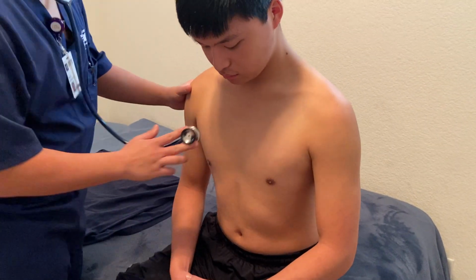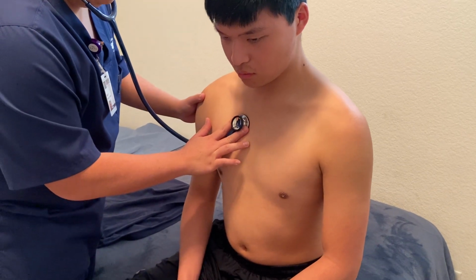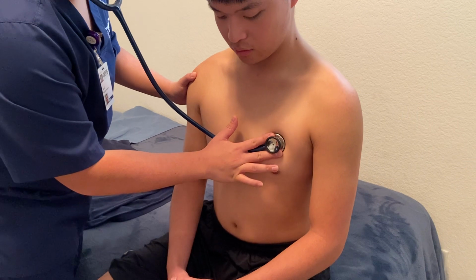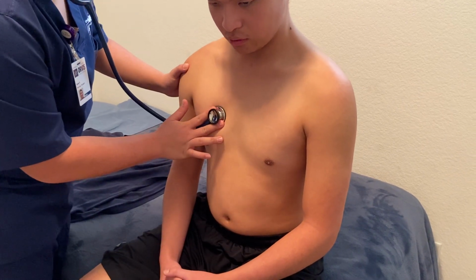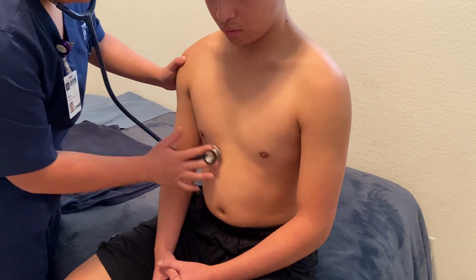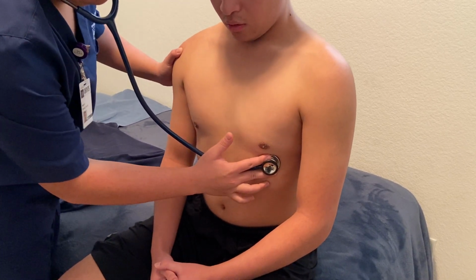Okay? So Mr. Fung, the next thing I'm going to do is use my stethoscope to listen to your lung sounds, okay? All I ask you to do is anytime you feel my stethoscope touch your chest, just take a deep breath in and out of your mouth, okay? Sit up straight. This is your right upper lobe, left upper lobe, right lower lobe, and left lower lobe.